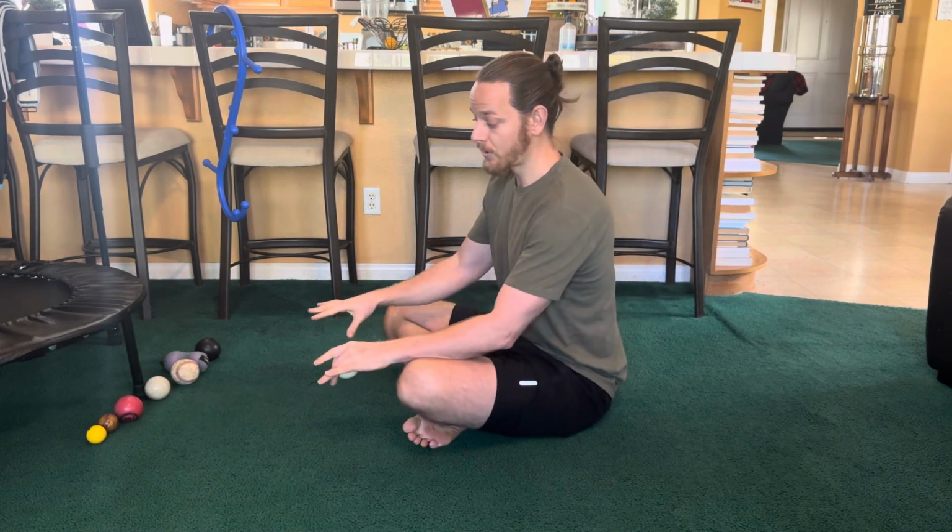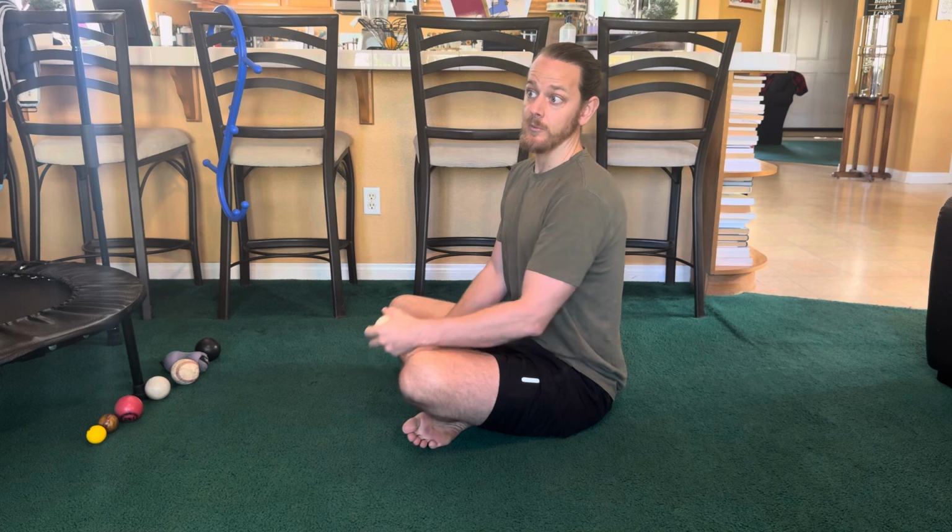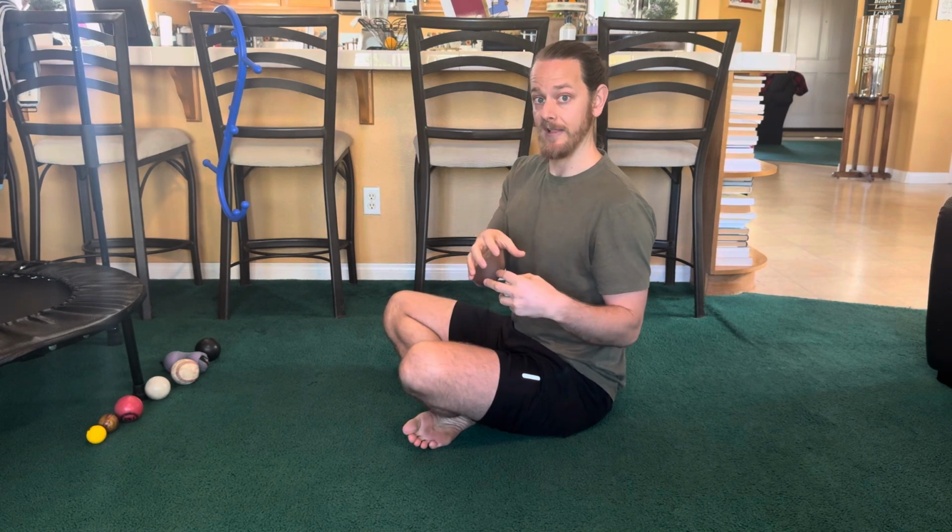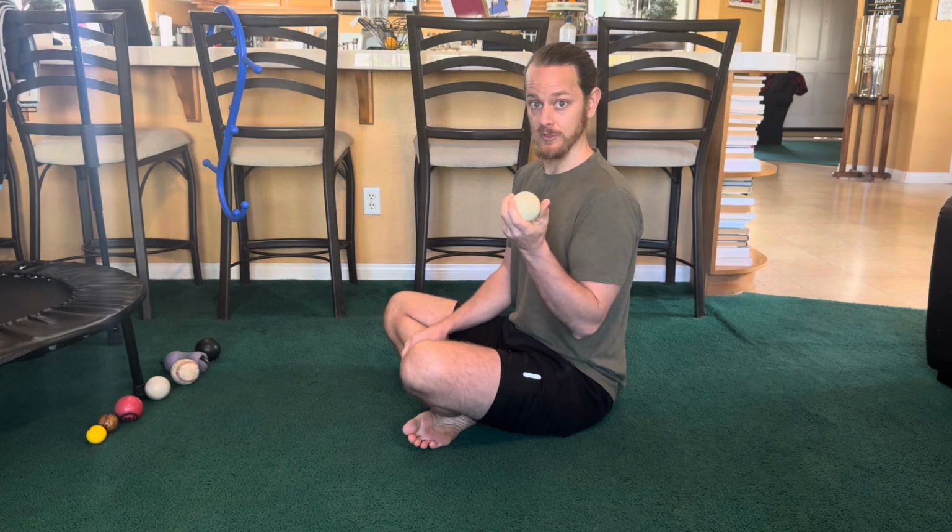You can use whatever ball is best for you. Start with a softer ball, like a tennis ball, and if you can handle that level of pain, work your way up to denser balls.